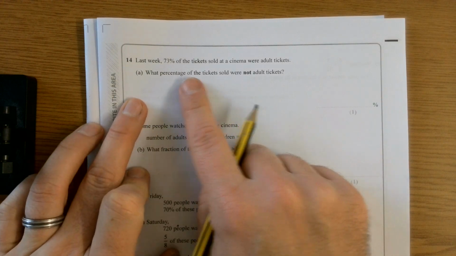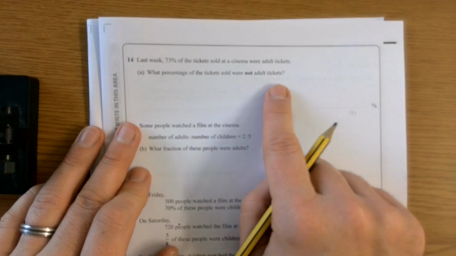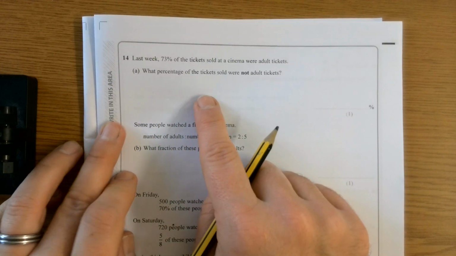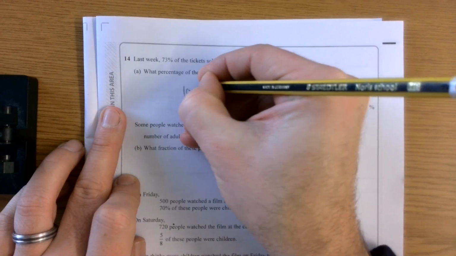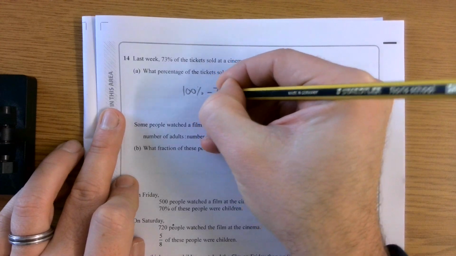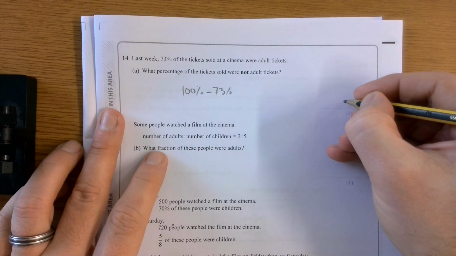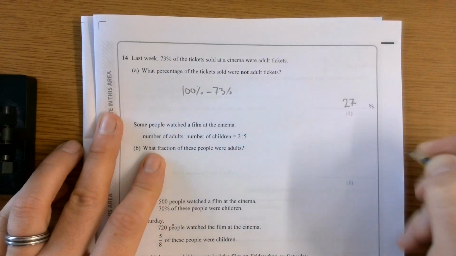This one. Last week, 73% of all the tickets sold at a cinema were adult tickets. What percentage of the tickets that sold were not adult tickets? Well, I know that 100% is all of them. If I subtract 73%, how much is left? 27%.